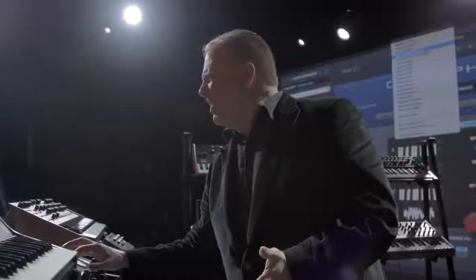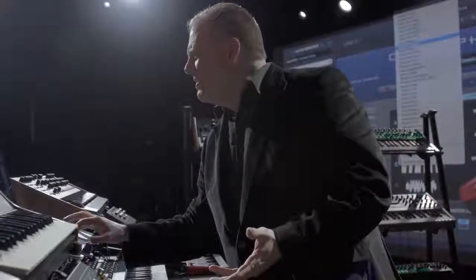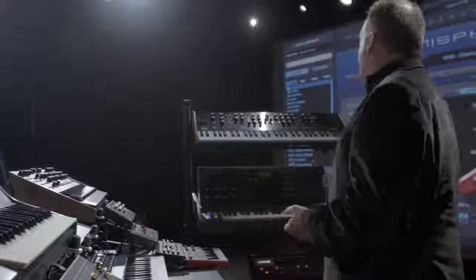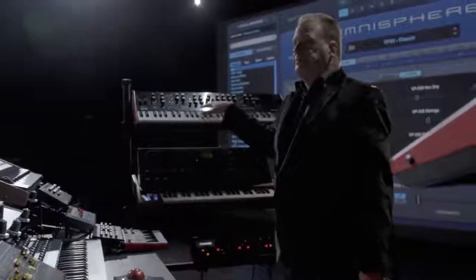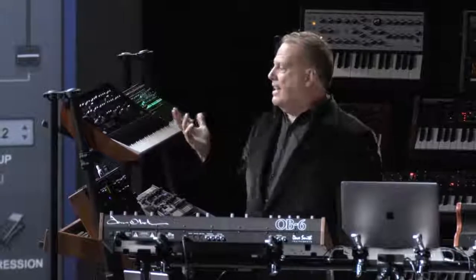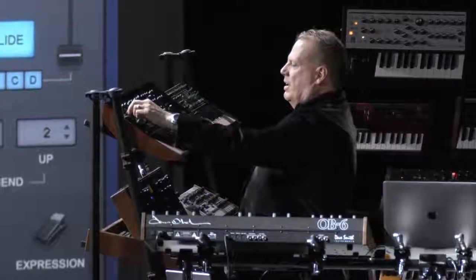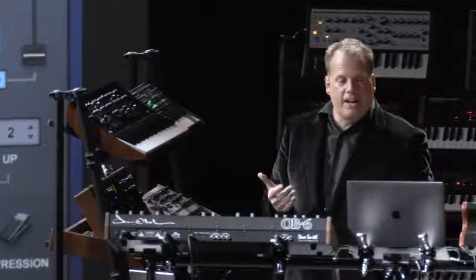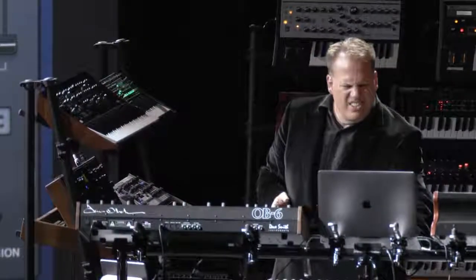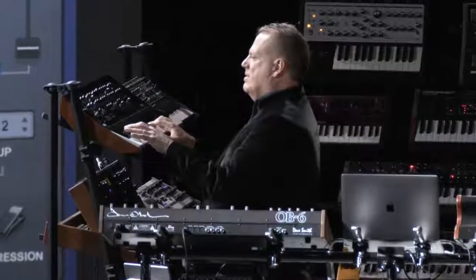So let's take a look at the Korg Prologue real quick, and come up here to Korg land. And this is a pretty new synth. It's just come out this year. It's really nice. It's an excellent analog polyphonic synth, and it's got quite a different sound to it. Let me pull out one of these patches here.